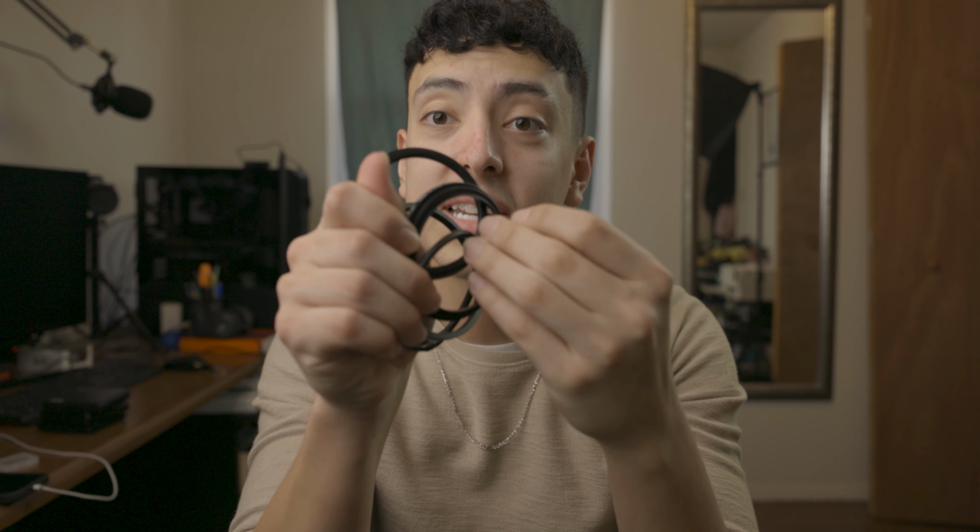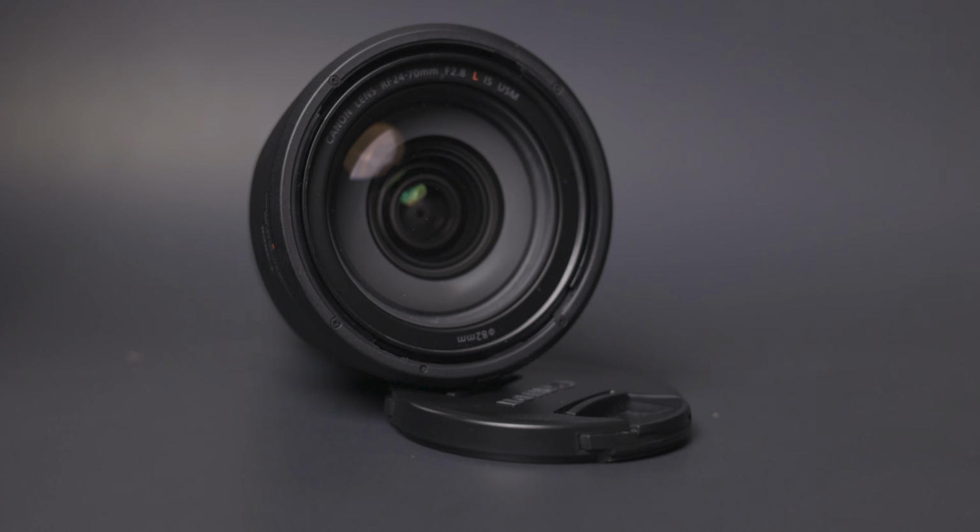Hold on. Step down, step up rings. Sheesh. Step down, step up rings, guys, lets you use the filters that you buy with different size lenses. So in this situation, my biggest lens is an 82 millimeter, which is the one that I'm using right now, the 24-70 RF 2.8. But if I want to use these filters, shut up, bro. I'm trying to make a video here.